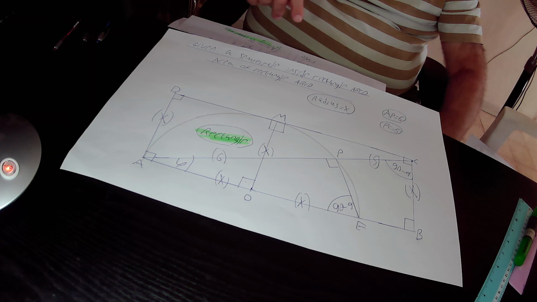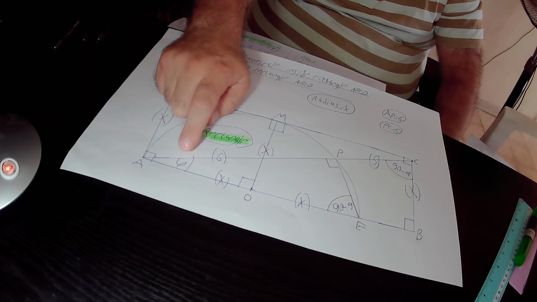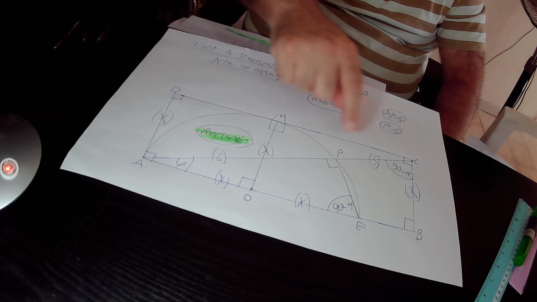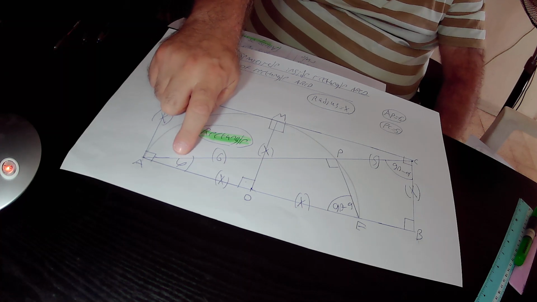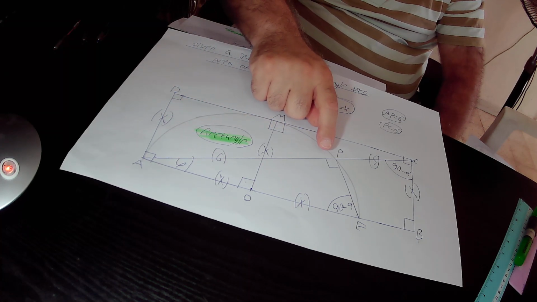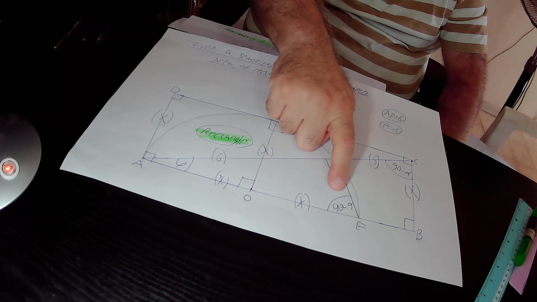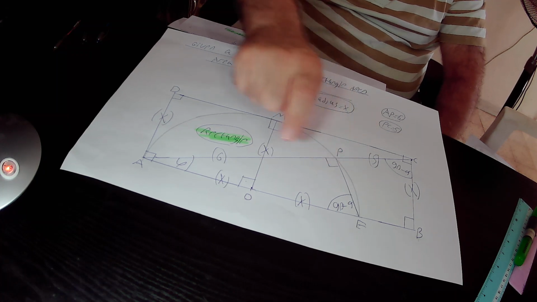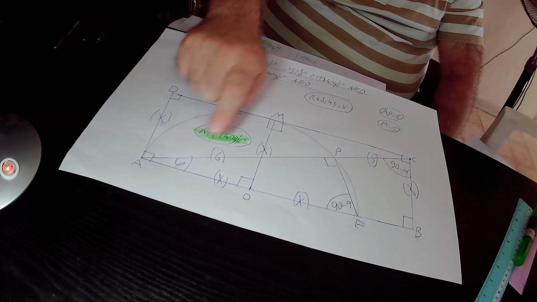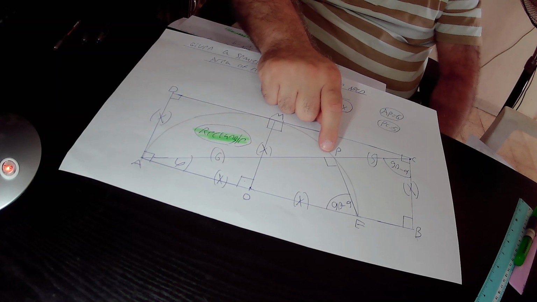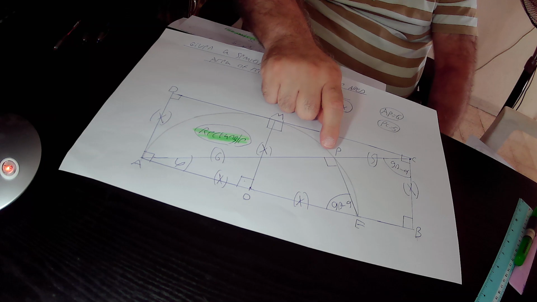In the next step, we define this angle as alpha. So in the right small triangle APE, this angle equals alpha. This angle equals 90 degrees, and therefore this third angle must be equal to 90 degrees minus alpha. Why? Because 90 degrees minus alpha plus alpha is 90 degrees, and 90 degrees plus 90 degrees is equal to 180 degrees. That is the sum of the angles in any triangle.